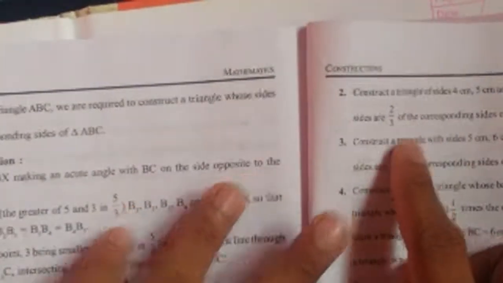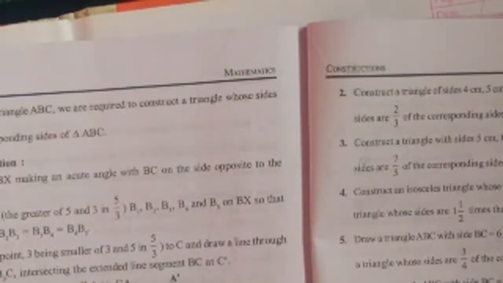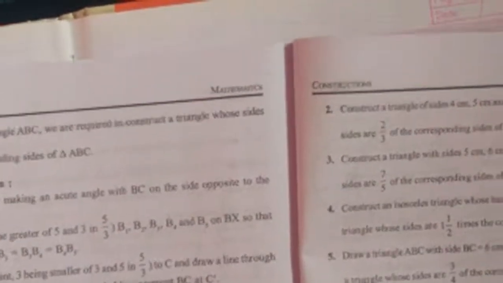So now I'll draw the next one. Here the question is, the third problem.